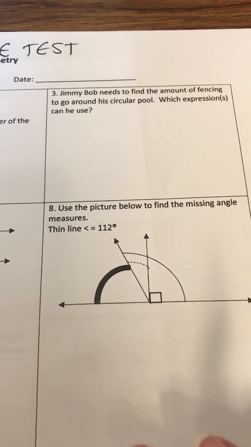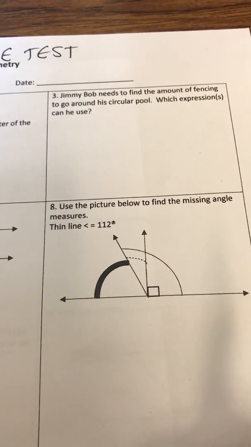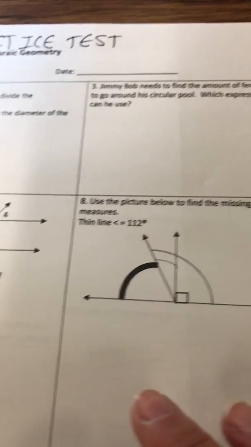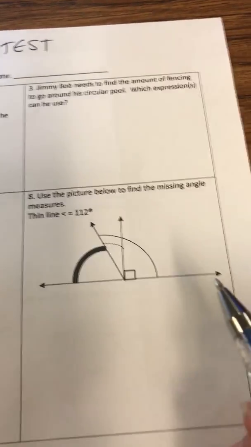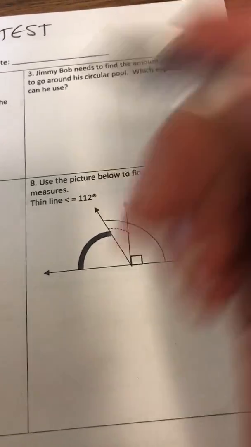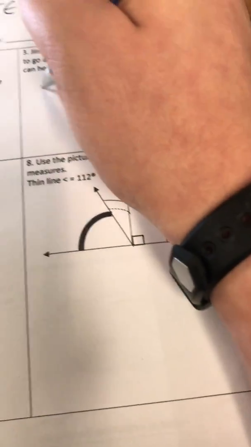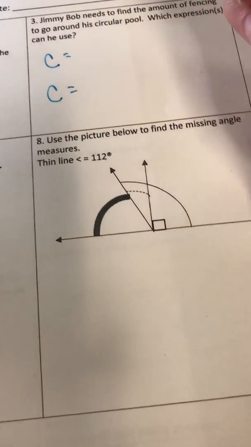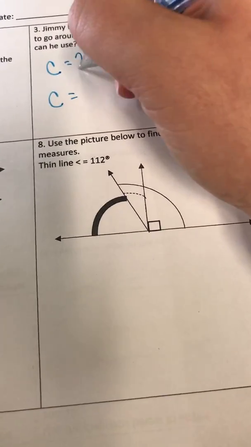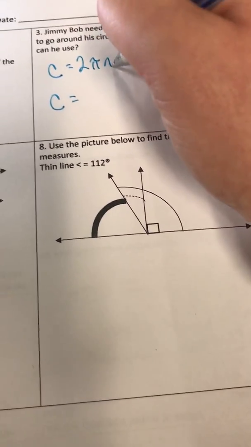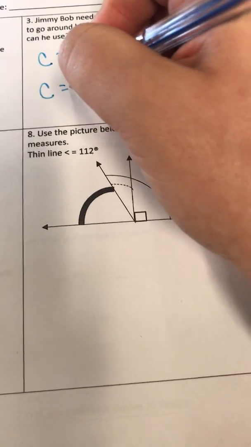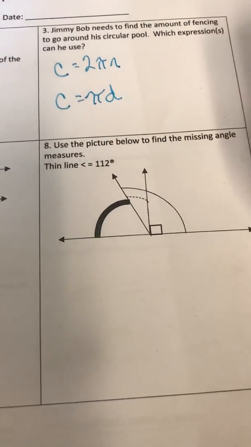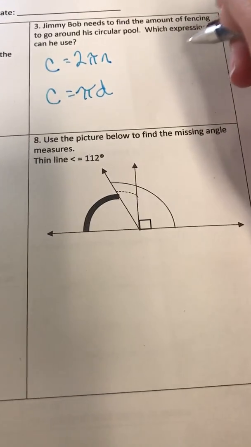Number 3. Jimmy Bob needs to find the amount of fencing to go around his circular pool. Which expression or expressions can he use? So if we're looking for the amount of fencing that goes around the outside of the circular pool, we're looking for the circumference. There are 2 formulas for circumference. Circumference is either equal to 2 times pi times our radius, or pi times our diameter. On your test, make sure that you include both.